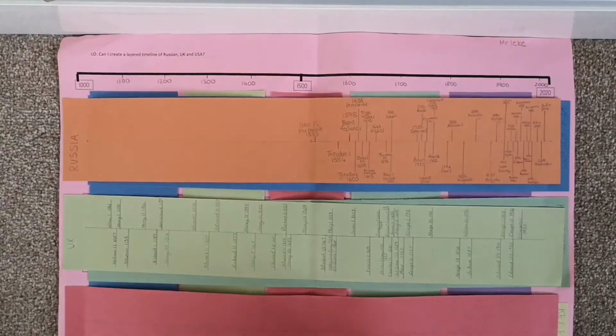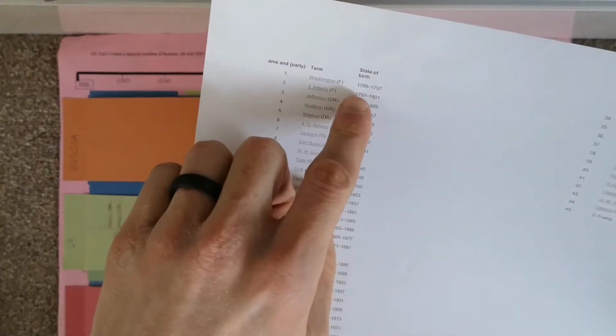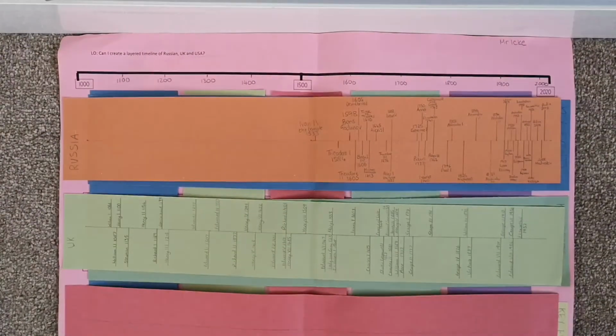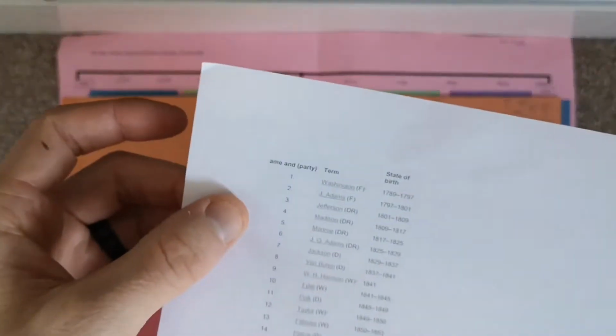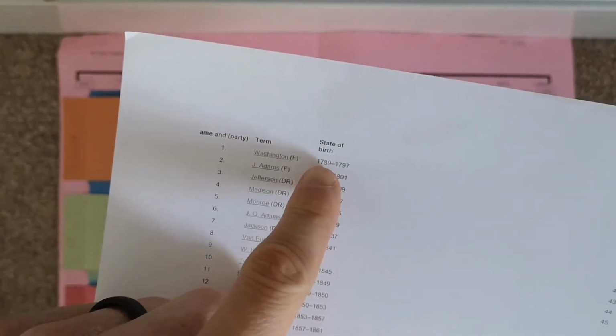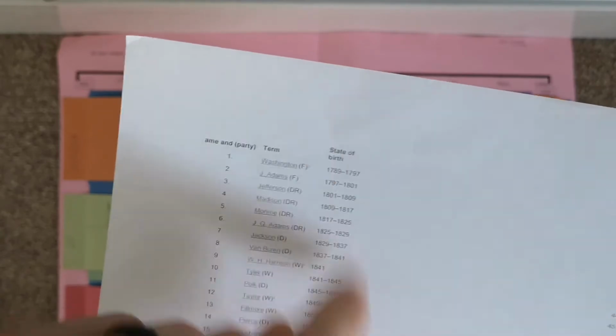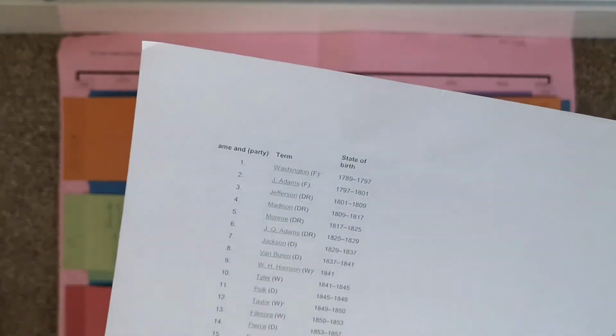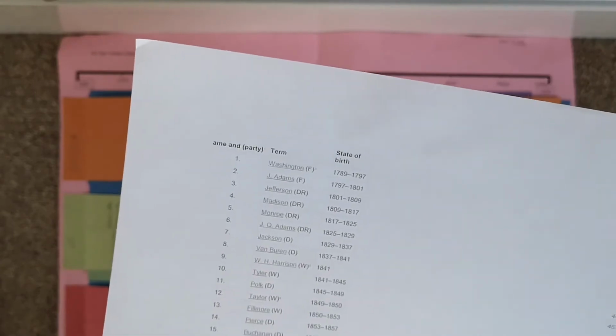So this week, you're going to do two things. One is you're going to do the USA timeline. So you're going to need the leaders, the presidents of the USA. This one, remember, you need the first one only. This is when they ruled. Just the first one. So just the first one, 1789, that's when we're going to start from 1789.